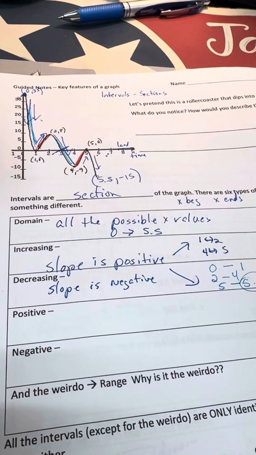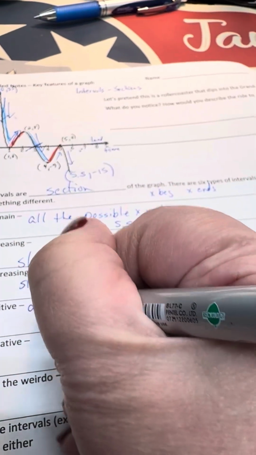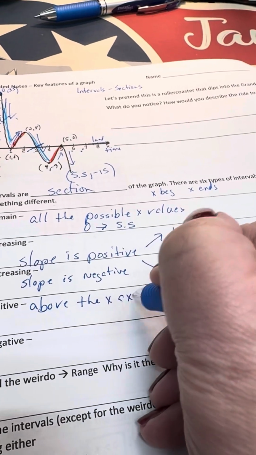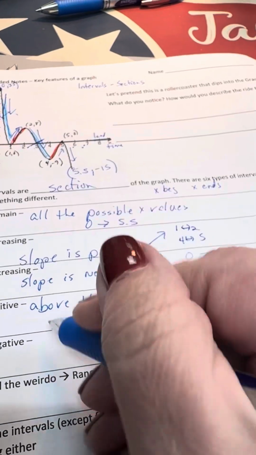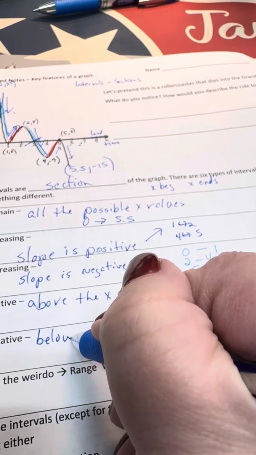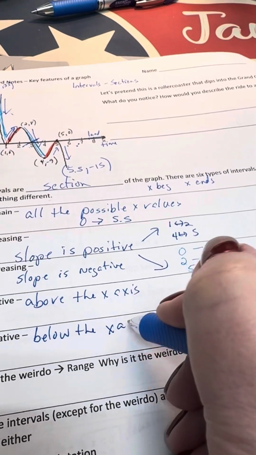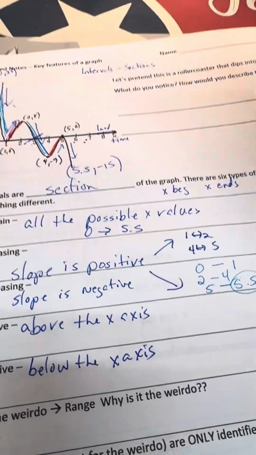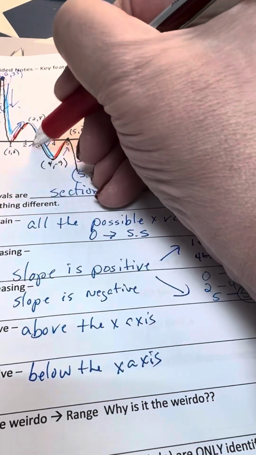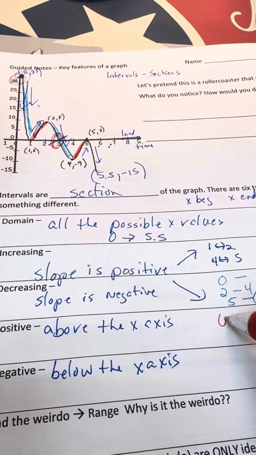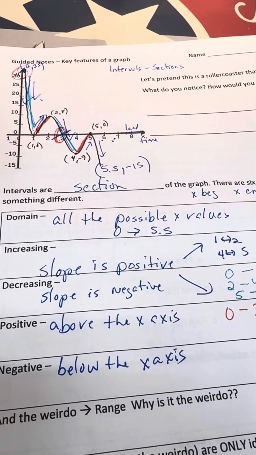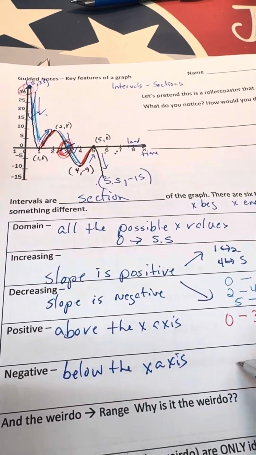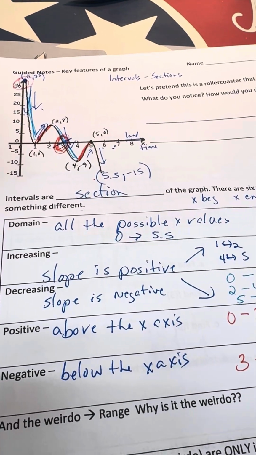All right. Positive is above the x-axis. And so negative would be below the x-axis. So if I'm looking at this, everything from 0 to 3 would be positive, and everything from 3 to 5.5 would be negative.